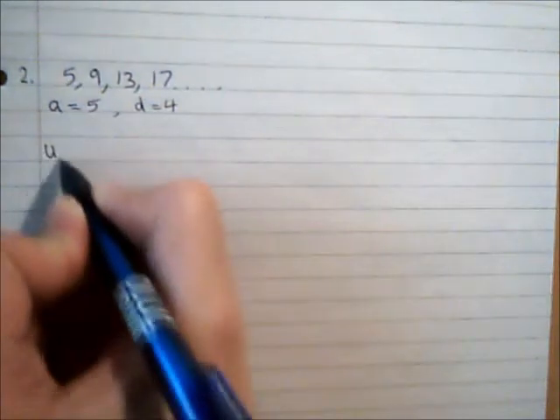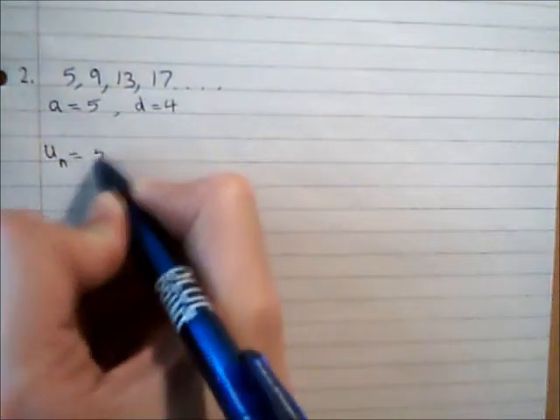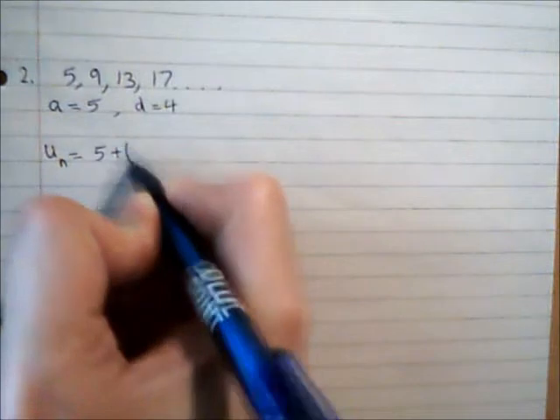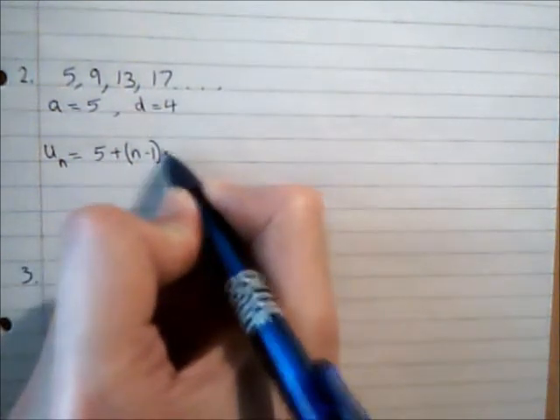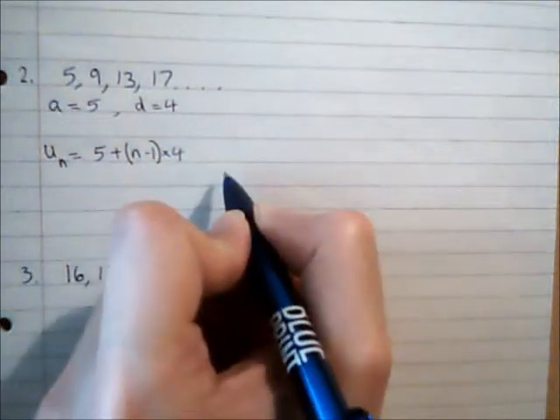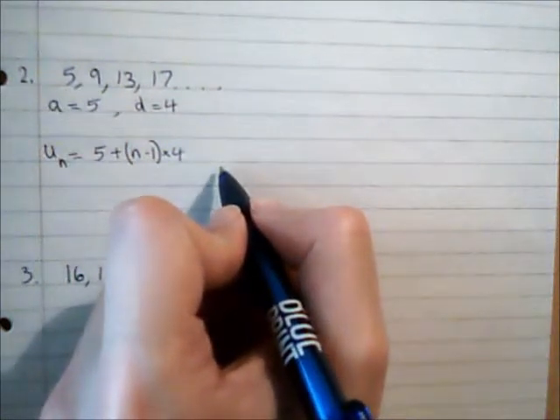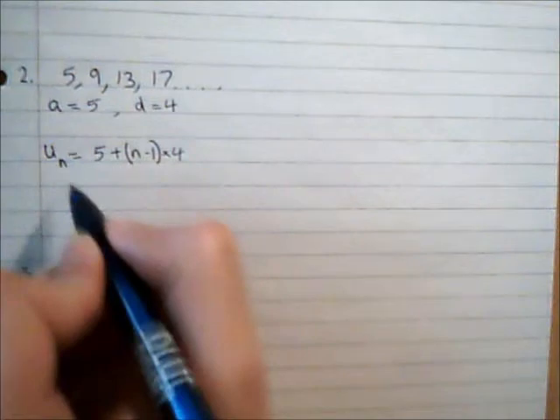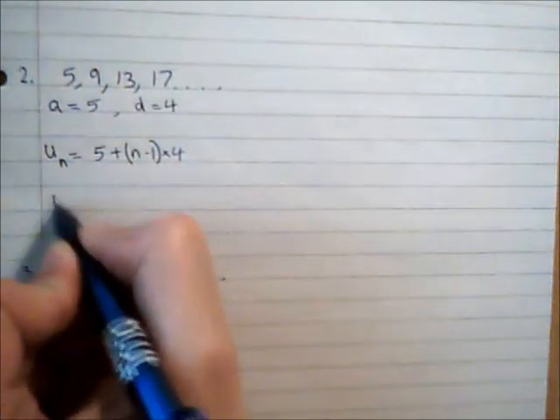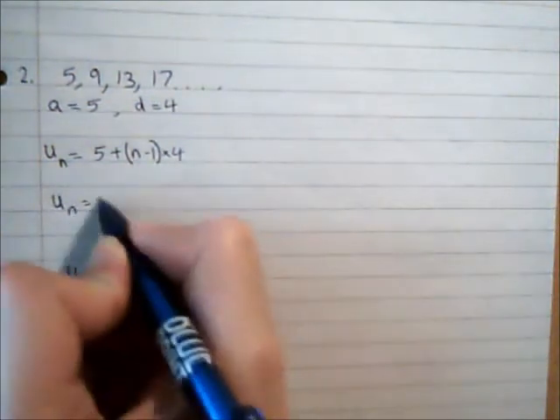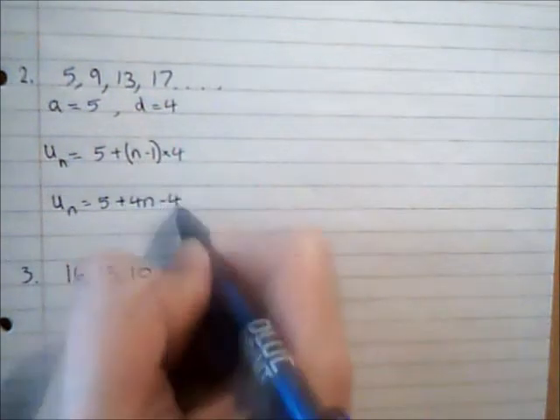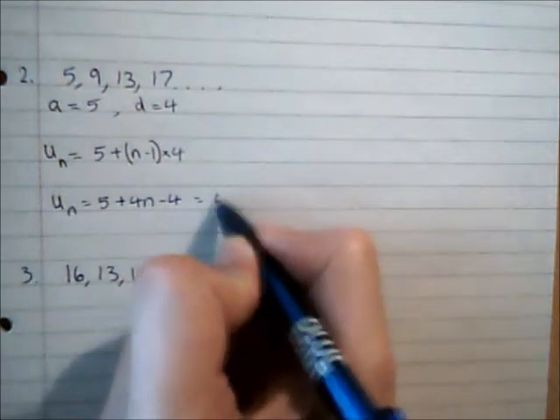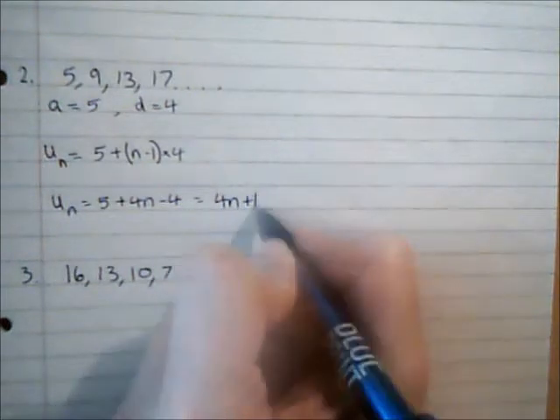So U_n is equal to A plus (n minus 1) D. And I could leave this in this form, or I could simplify it into a slightly nicer format. So U_n is 5 plus 4n subtract 4, which is therefore 4n plus 1.